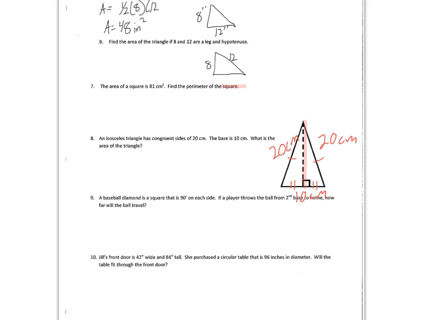All right? Trying to help you with some of the basic setups on those.